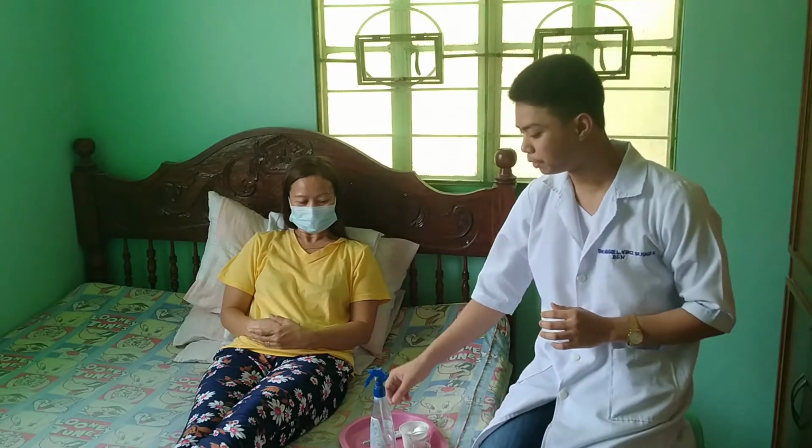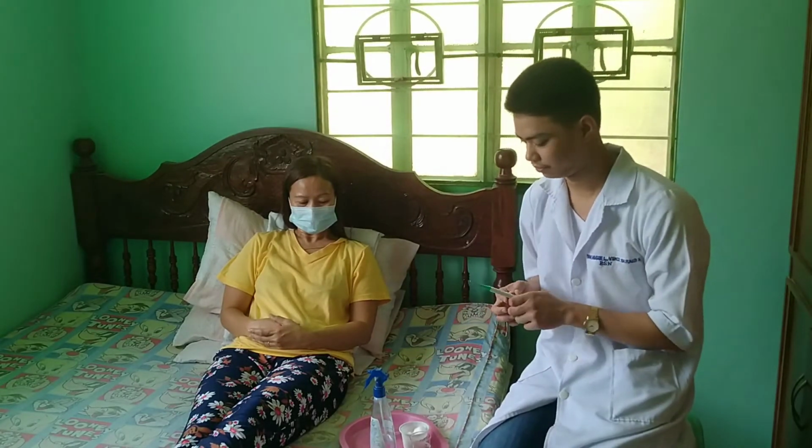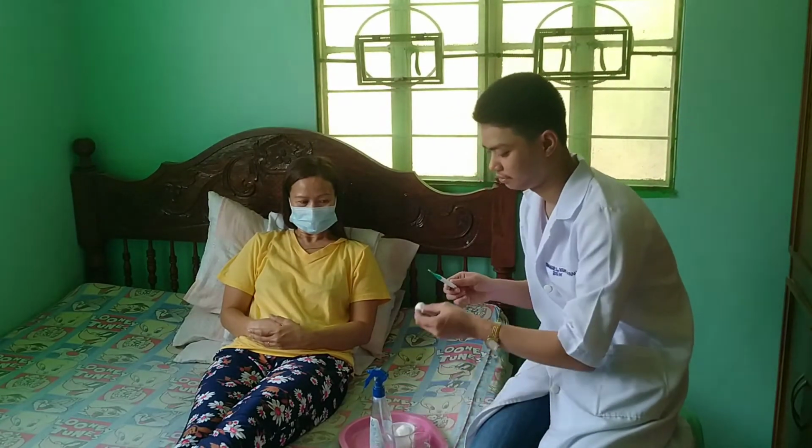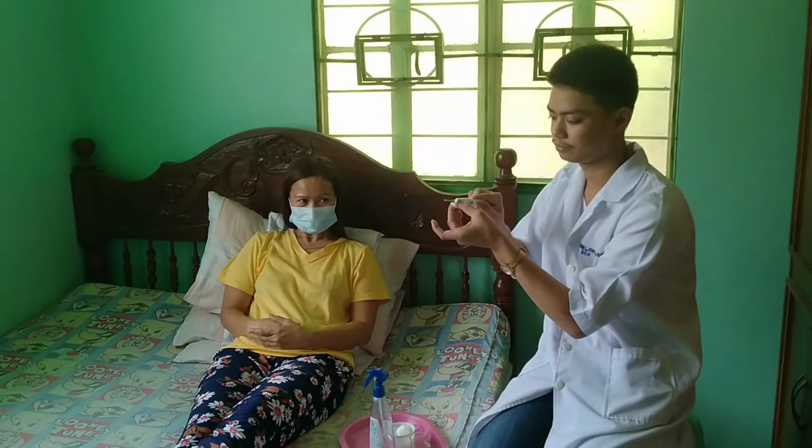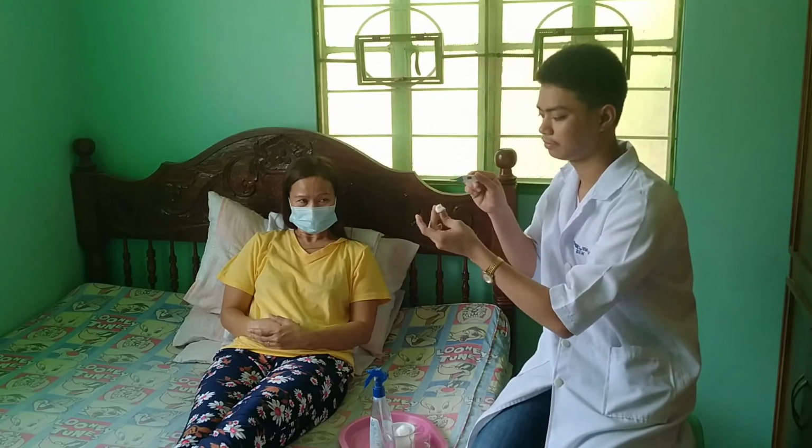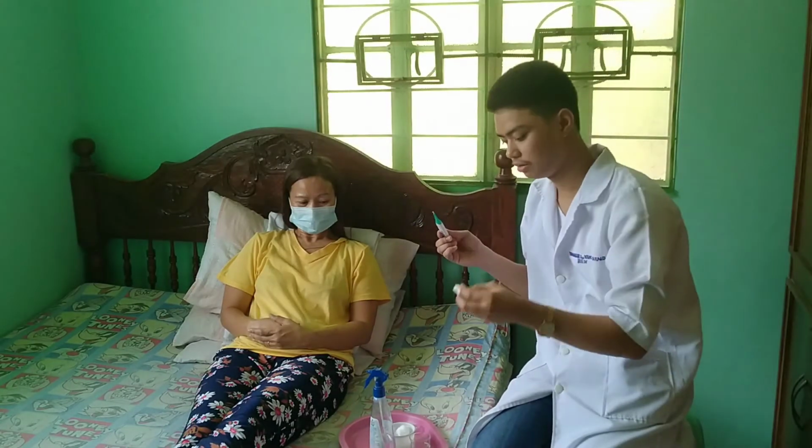Place your client in an appropriate position, but since the position of the client right now is comfortable to her, I didn't do that anymore. Next, clean the thermometer from tip to the body. And dispose of it. As a male student nurse, I will ask the client to put this thermometer on her axillary to prevent the discomfort that may be felt by the client.